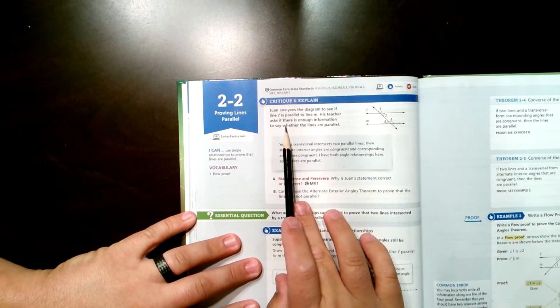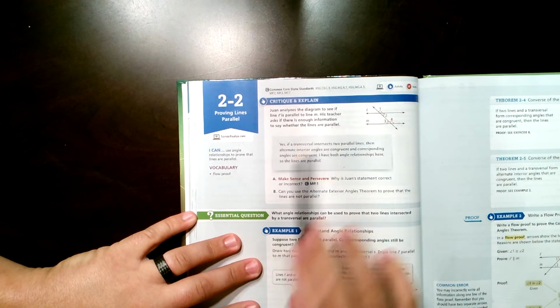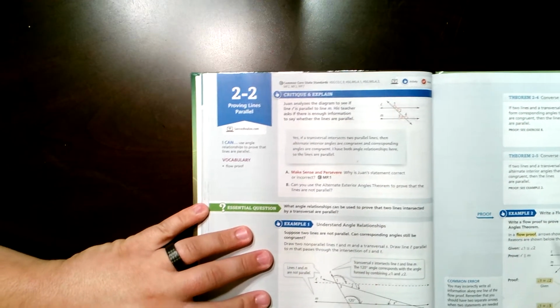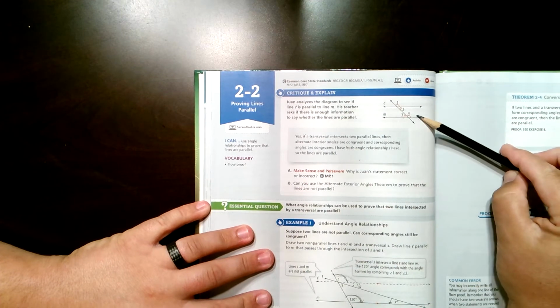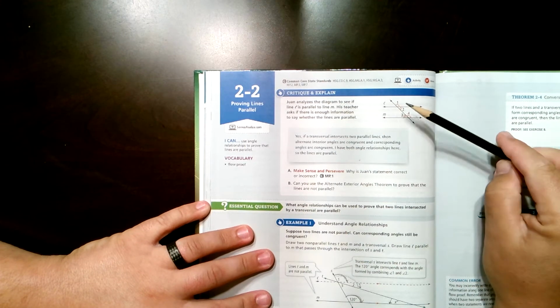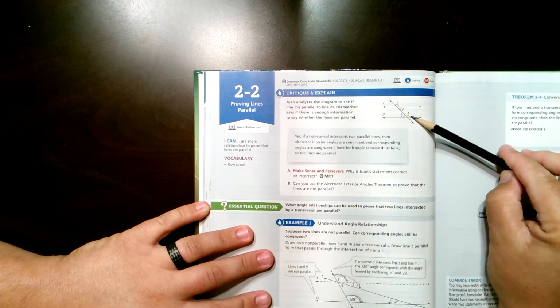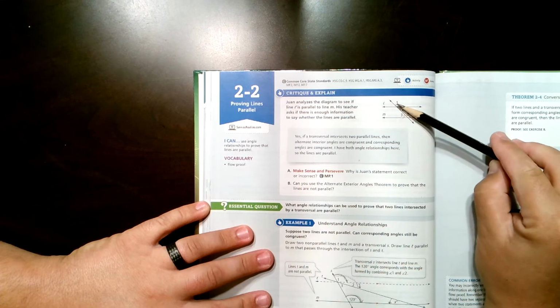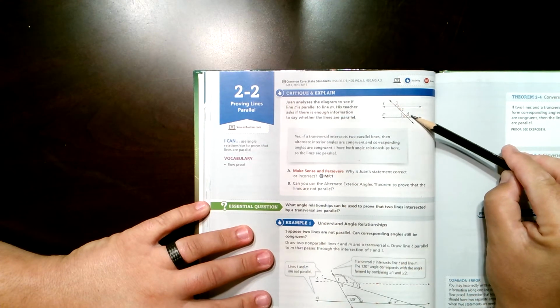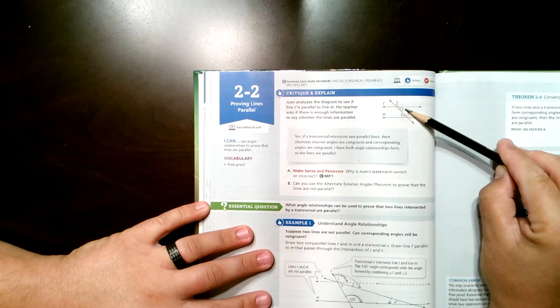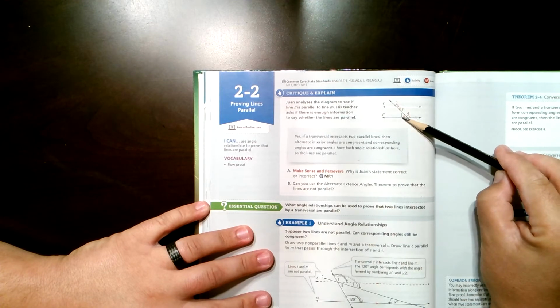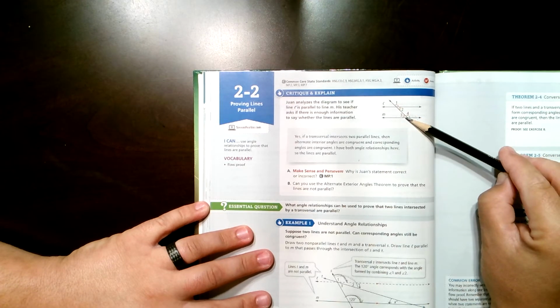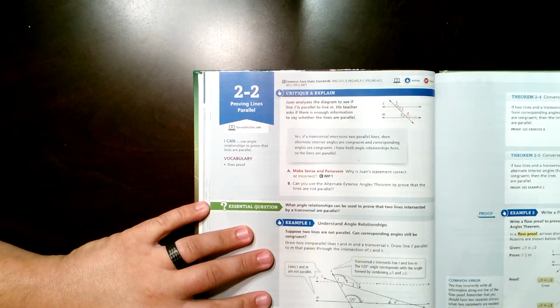His teacher asks if there's enough information to say whether the lines are parallel. So what you're seeing here is they're not telling you that the lines are parallel, but look at the other information they're giving you. They're saying that angle 1 is congruent to angle 4. I know that because there's only one tick mark for both of those angles. And then angle 2 is congruent to angle 3. I know that because there's 2 tick marks for both of those angles. So based off of that information, I think we can say that those two lines are parallel.